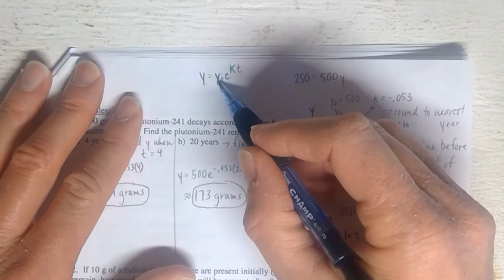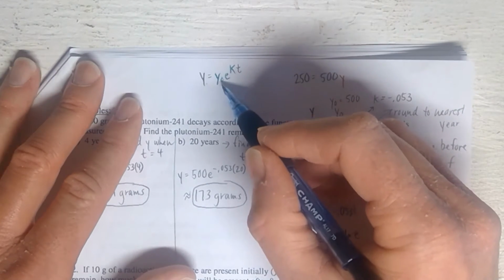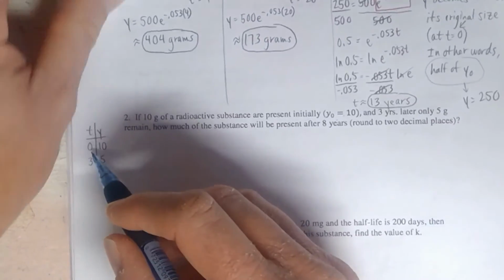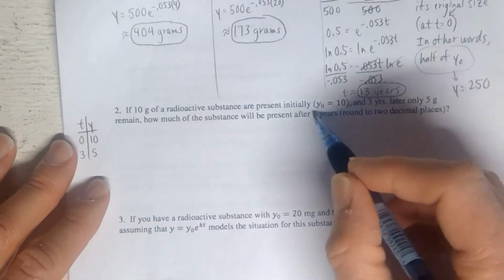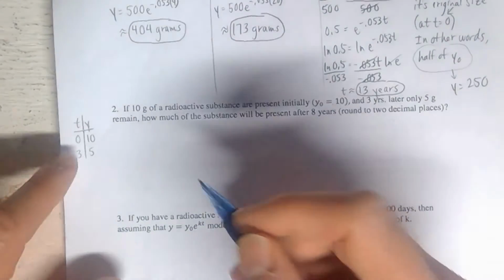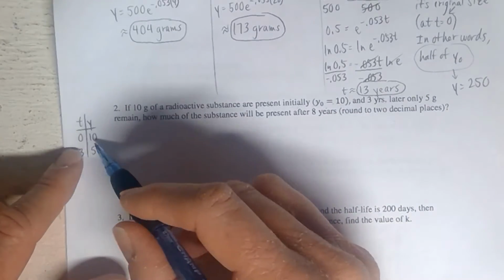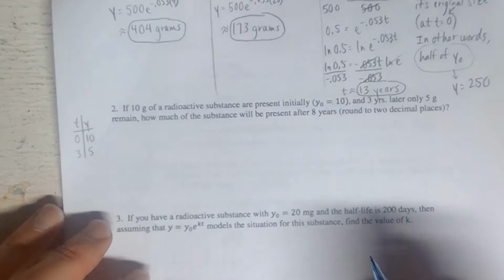Remember, in order to build your own formula, you've got to be able to figure out what the y naught is and what the k is. Because you already know that 0 pairs up with 10, you know that y naught is 10. Even if I hadn't told you this in the question, you still would know that. So that's what you do. When t is equal to 0, that becomes whatever y pairs up with it. That's the y naught number.